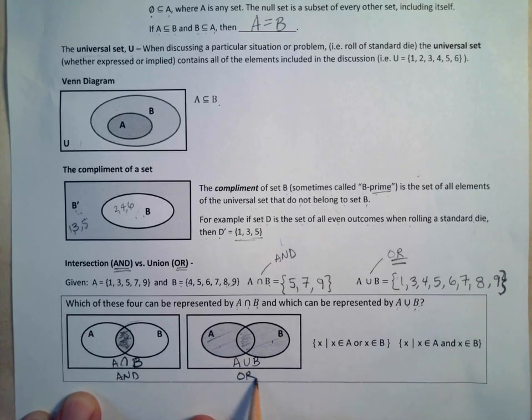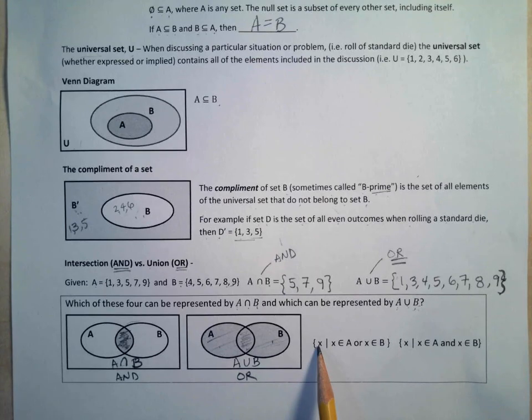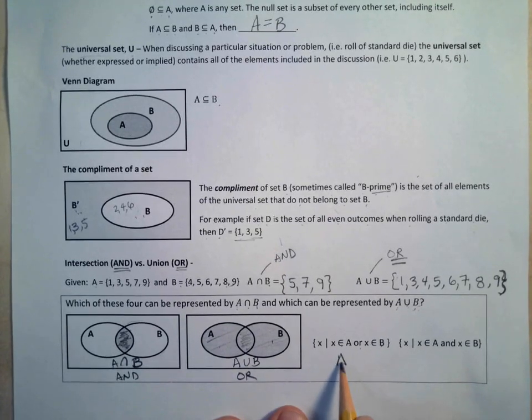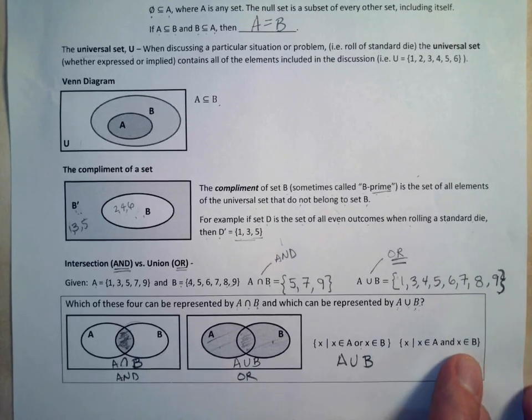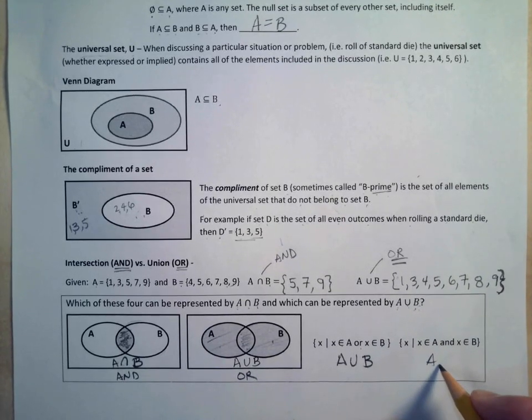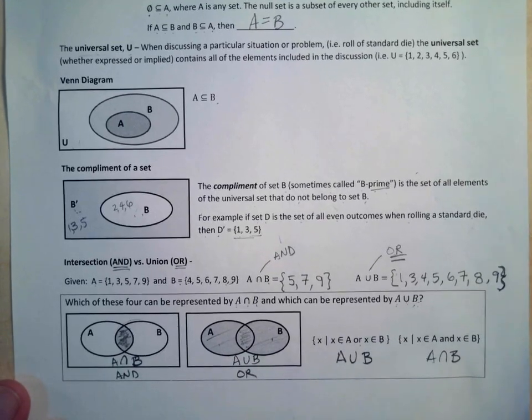This is the "or." All right, it's the set of x values such that x is an element of A or x is an element of B. So the "or" kind of gives it away. This is the A union B, and the "and," that's the A intersection B. Okay, so that's it for this.